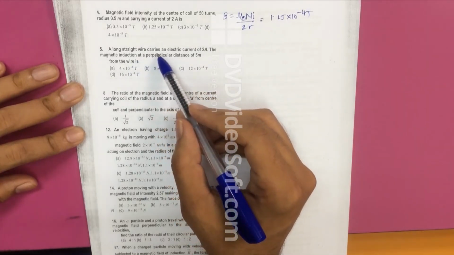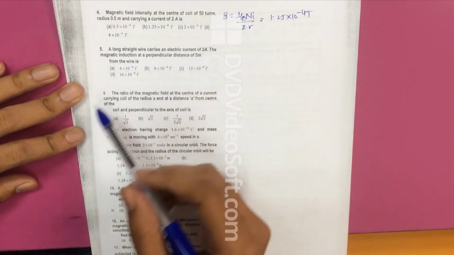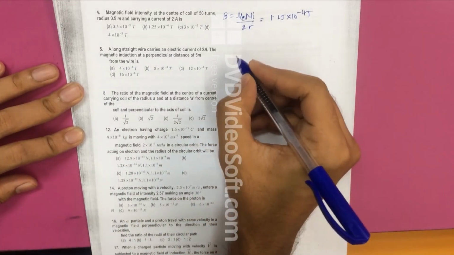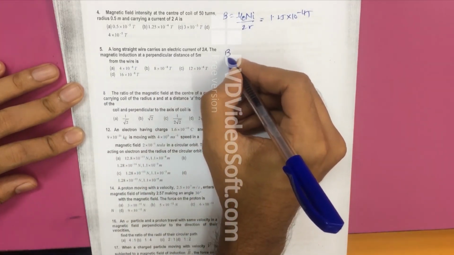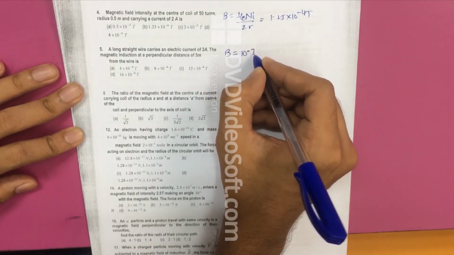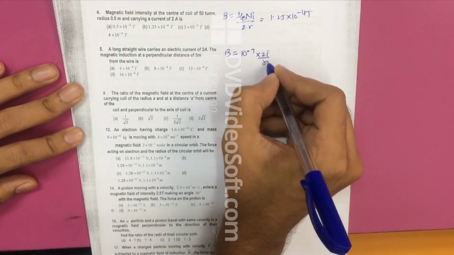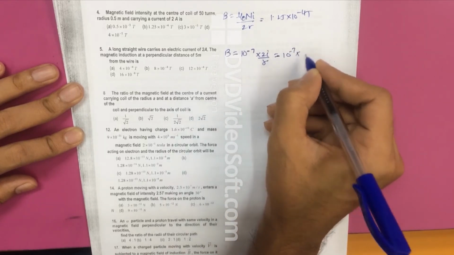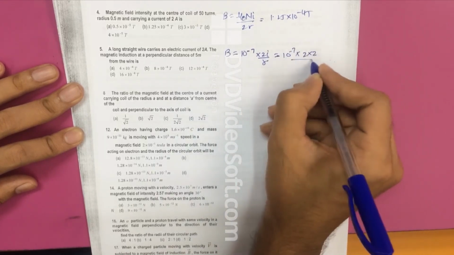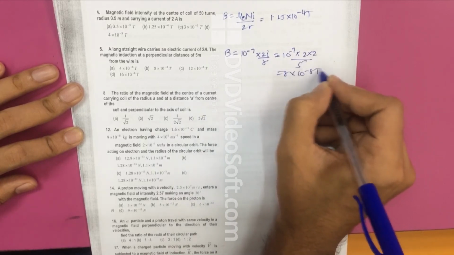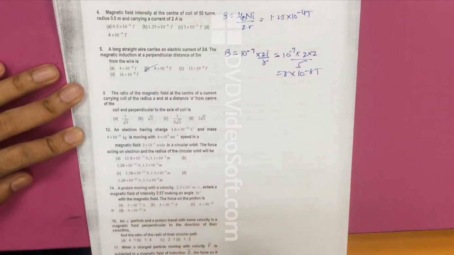A long straight wire carries an electric current of 2 ampere. The magnetic induction at a perpendicular distance of 5 meter from the wire is. So here B would be equal to 10 raised to minus 7 multiplied by 2I divided by R, which will be equal to 10 raised to minus 7 multiplied by 2, I is 2 and R is 5. So that will give me 8 into 10 raised to minus 8 Tesla. That is option B.